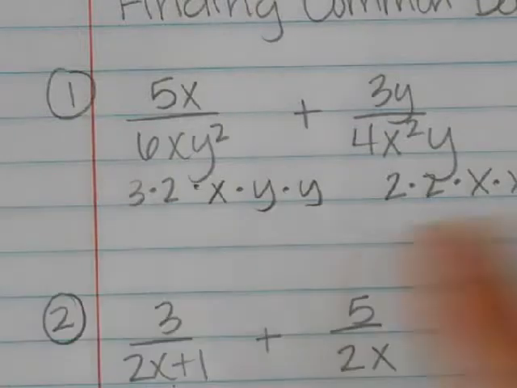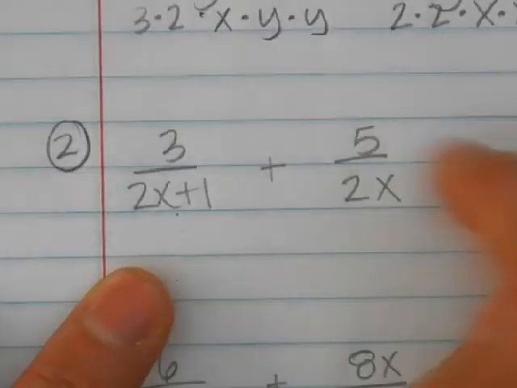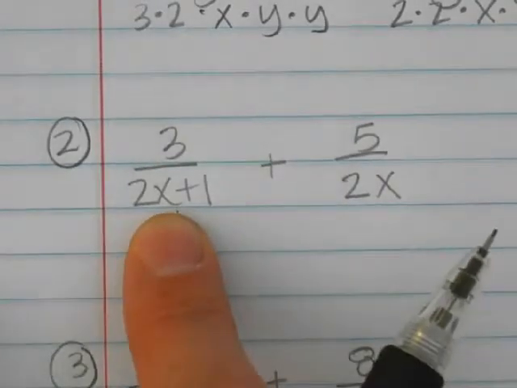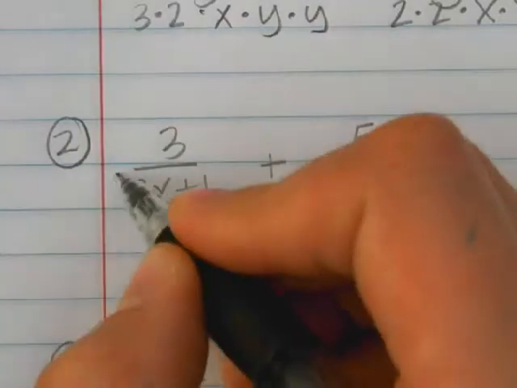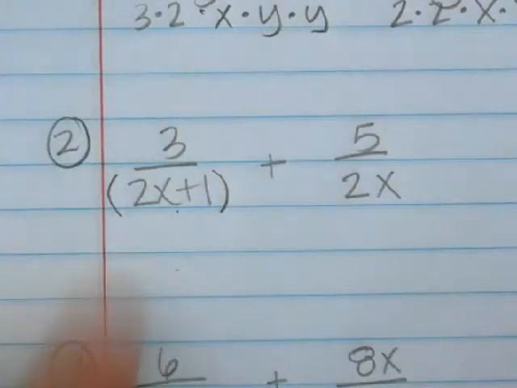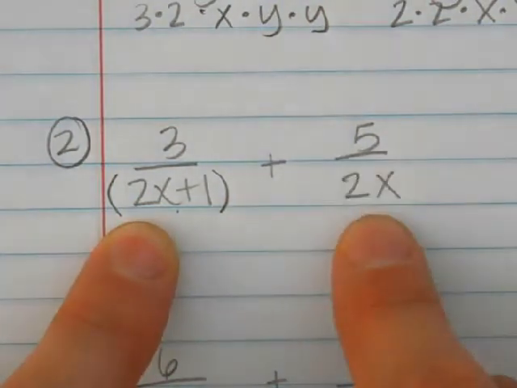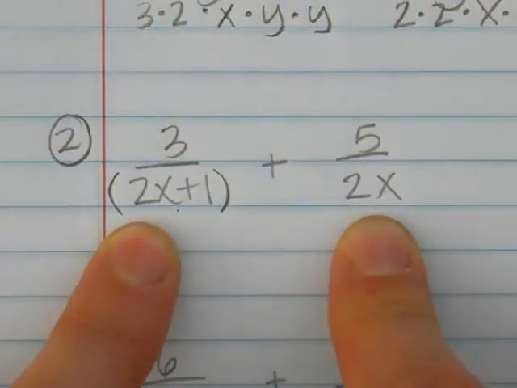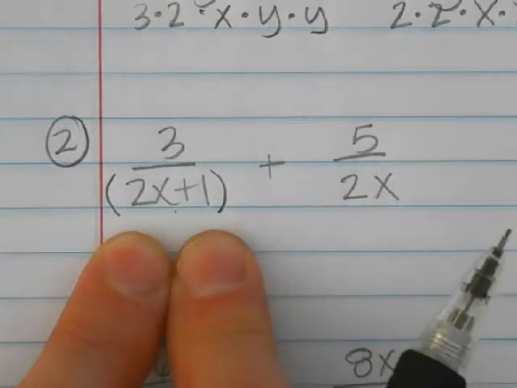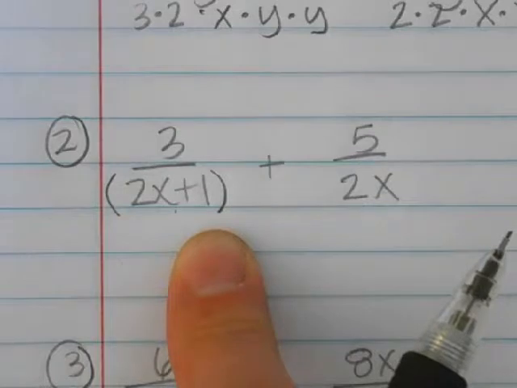Okay. All right. So for this one, I see a plus right here. What does that tell me to do? Parentheses, that's considered to be a group. So is this 2x the same as this 2x? No, they are completely different factors. How many factors does this denominator have? It's got one factor. It's in parentheses. What's the one factor? 2x plus 1. It's a whole group.